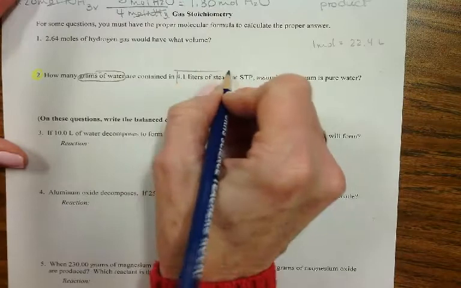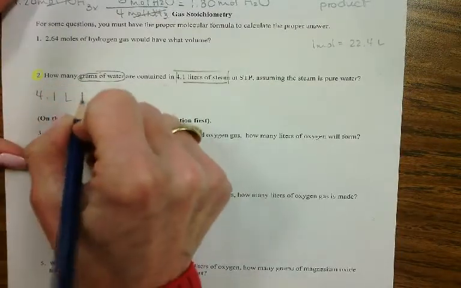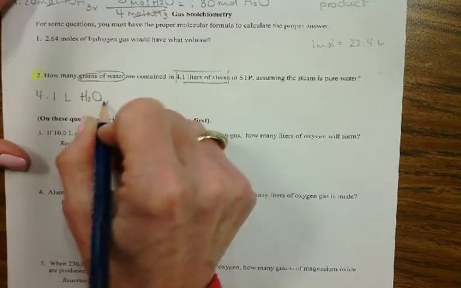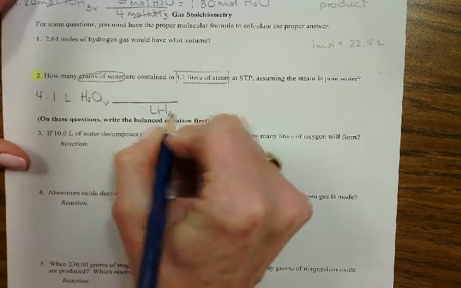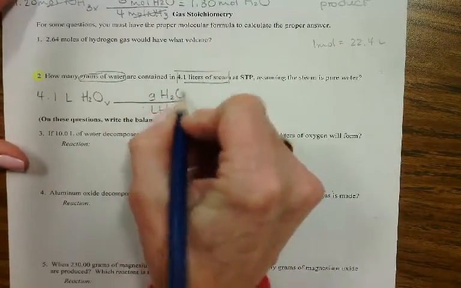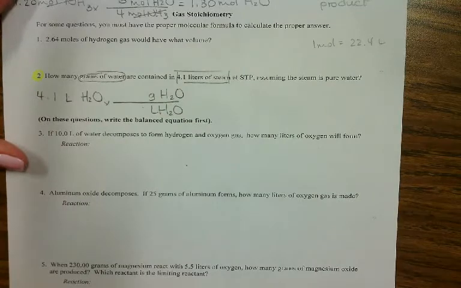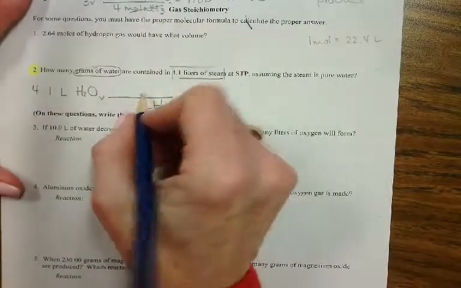So there's my given, 4.1 liters of water. And then I'm going to put liters of water down here, and I want to go to grams of water. Can I do that? No, I cannot. There's not a direct link between liters and grams. So what are you going to do? What do you do first? What do you convert to? Every single one of these stoich problems, you have to convert to moles.